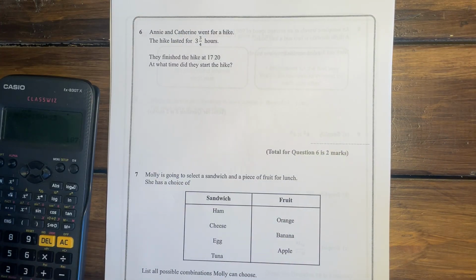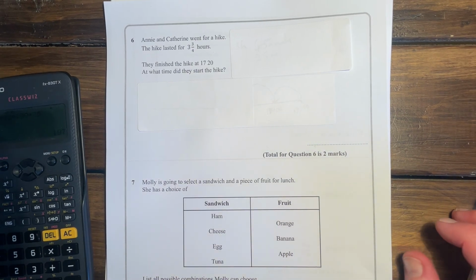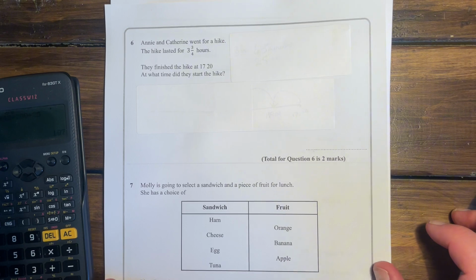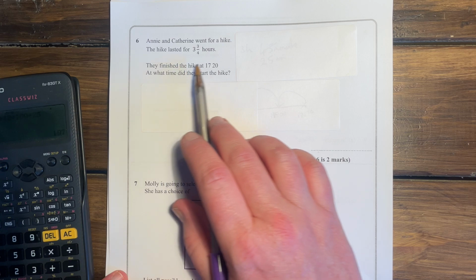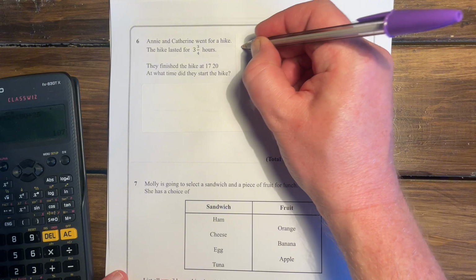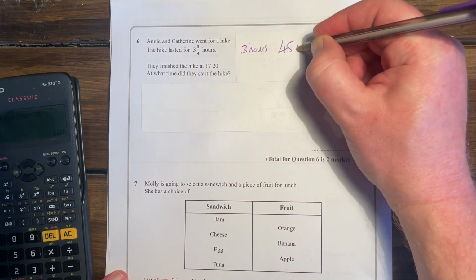Question number 6, we've got Annie and Catherine went for a hike. The hike lasted 3 3/4 hours. They finished the hike at 17:20. At what time did they start the hike? So we know that 3 3/4 is 3 hours and 45 minutes.